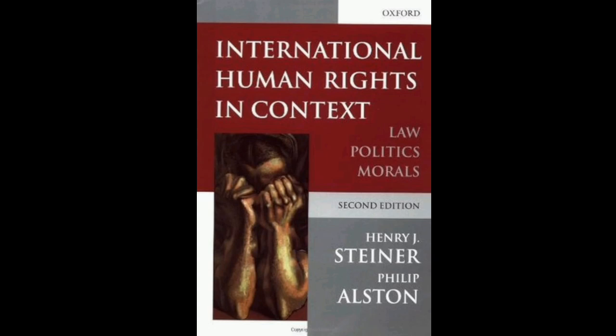Key themes and ideas. Universality of human rights. One of the central themes of International Human Rights in Context is the universality of human rights. Steiner and Alston argue that human rights should apply to all individuals, regardless of their nationality, race, gender, or religion. They discuss the challenges to this universality, including cultural relativism and the resistance of some states to international human rights norms. The authors emphasize the importance of building a global consensus on the fundamental rights that should be afforded to all people.